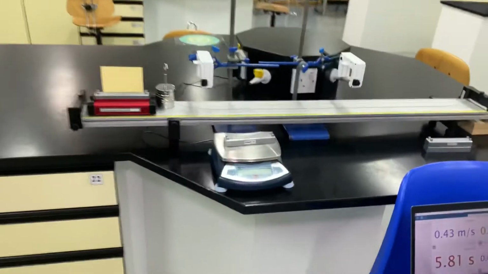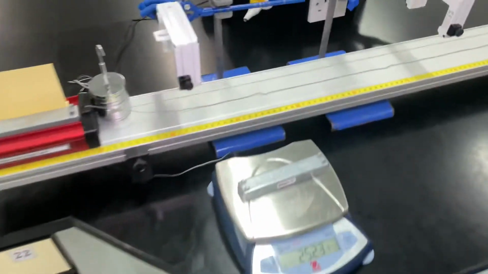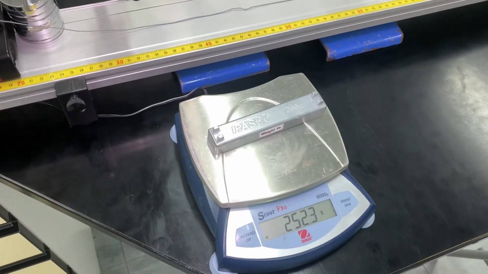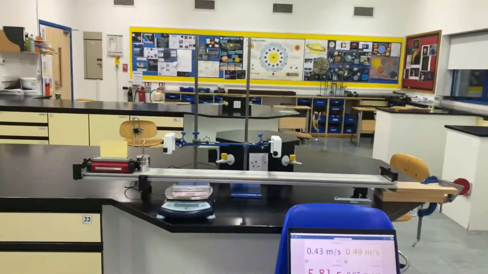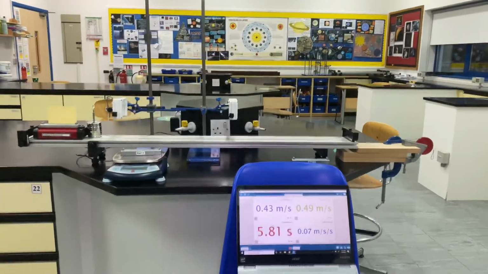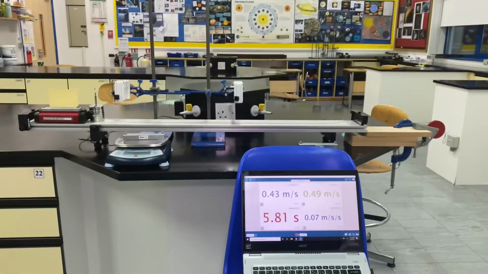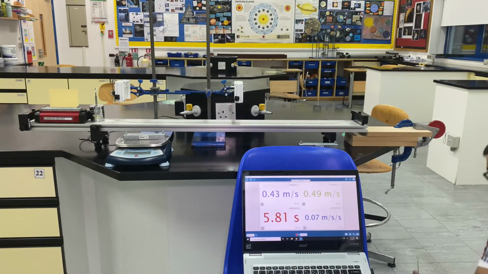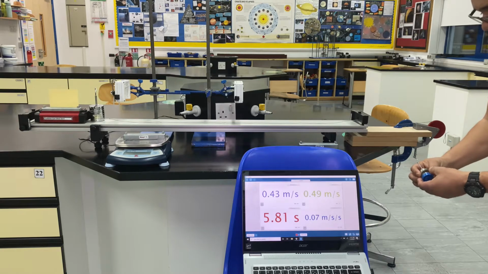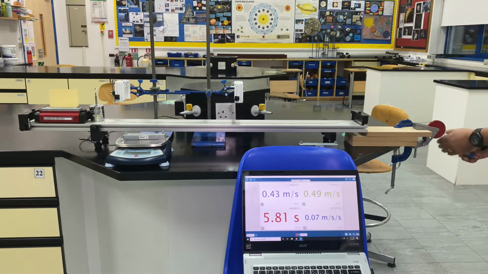So as you can see, it's a good job I'm measuring these. So now I'm going to add 252.3 grams. 8. So 1, 2, 3, 4, 5, 6, 7, 8. Because we have to keep that constant.